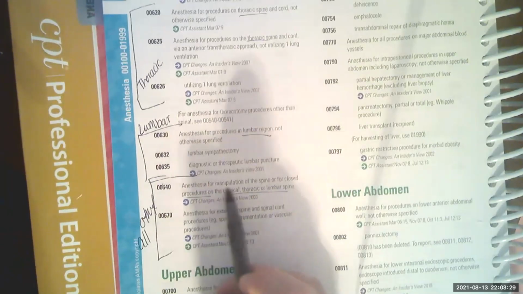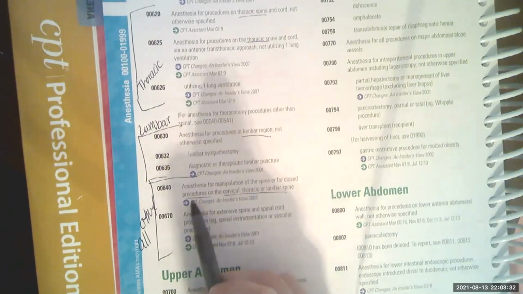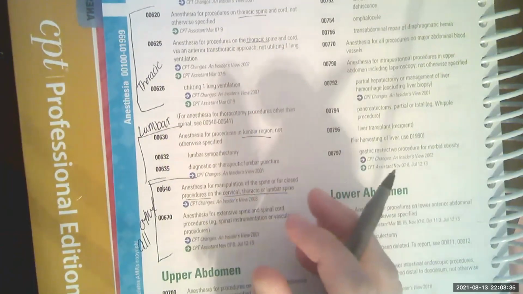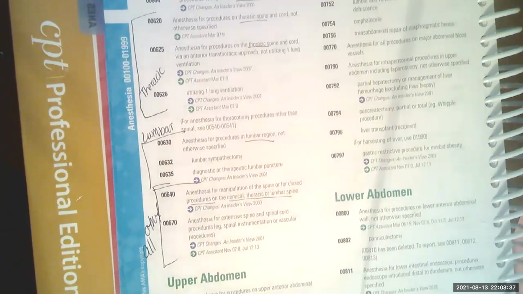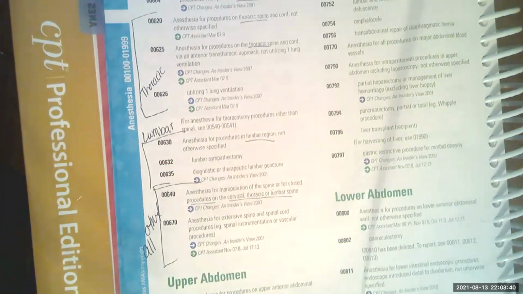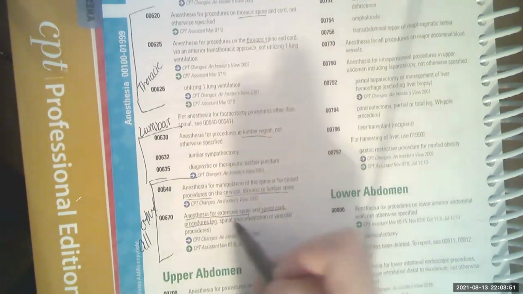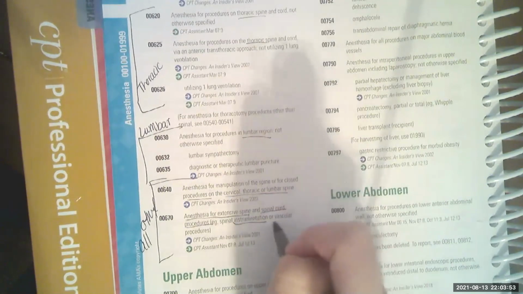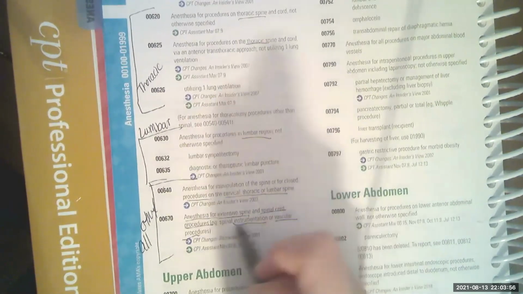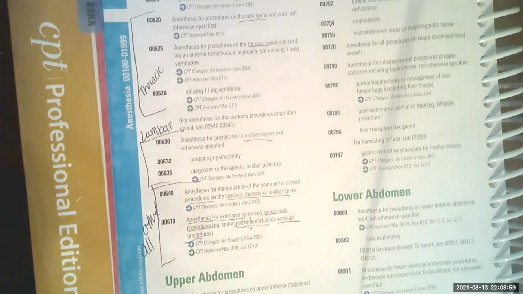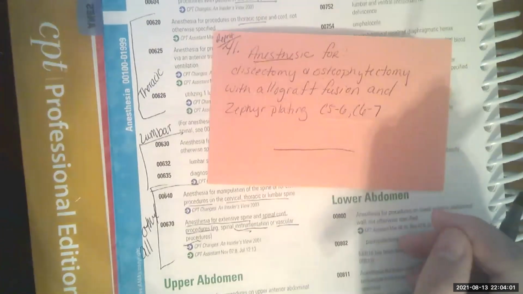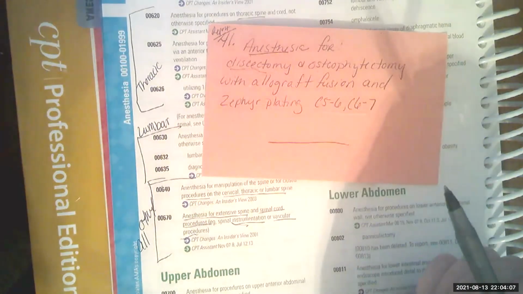And so this is for manipulation of the spine or for a closed procedure. And we don't have any indication that it is that. In fact, we know it is not a closed procedure because they are doing extensive open procedures on this poor patient, right? And then we have here, this says anesthesia for extensive spine and spinal cord procedures with instrumentation or vascular procedures. So we don't have any indication that it's a vascular procedure, but we do know there's instrumentation and that it is an extensive spinal surgery, because look at all of this that we're doing, right? We are removing discs, discectomies. That seems pretty extensive, right?